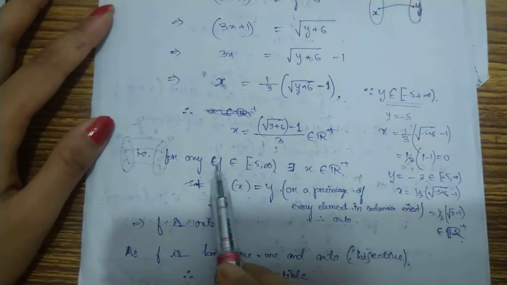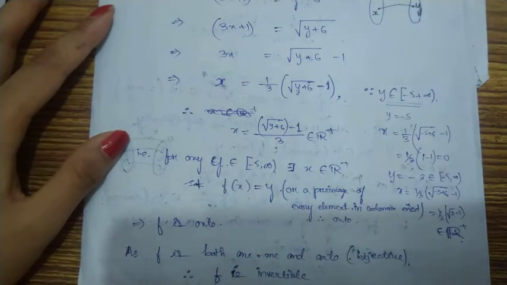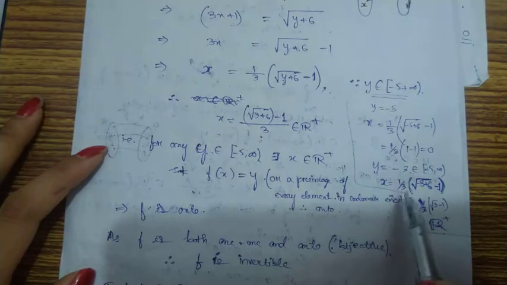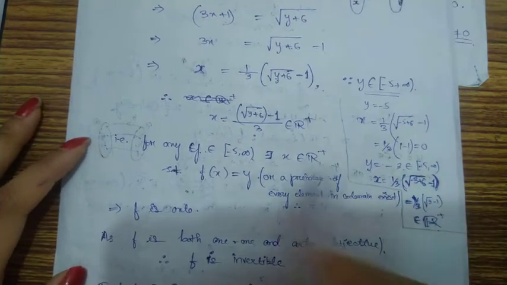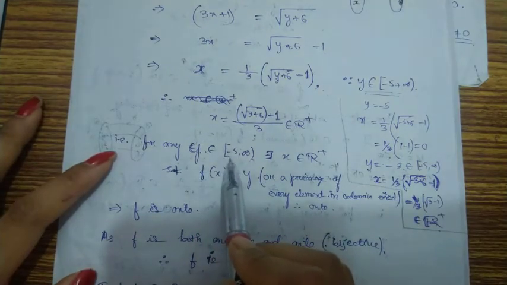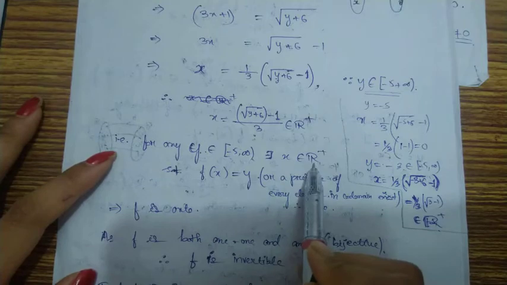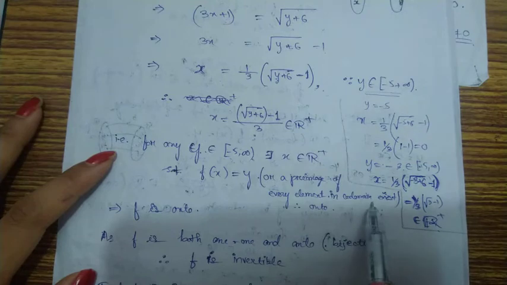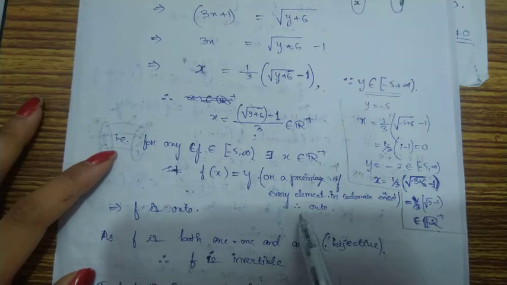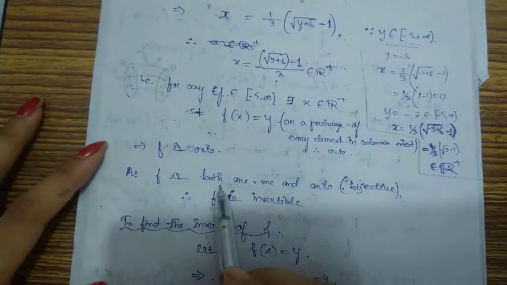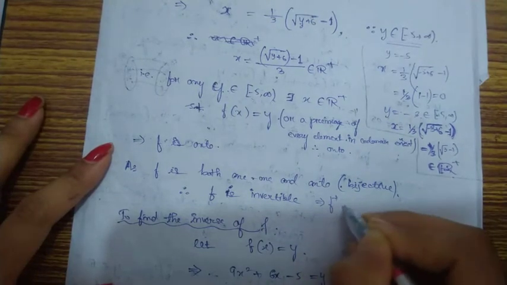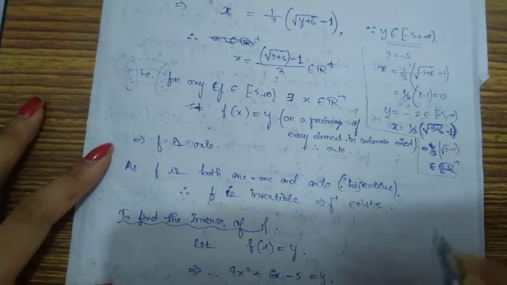So for any value of y, you will get a value of x in the domain. So you can say for any y belonging to the codomain, there exists x in the domain such that f of x equals y, a pre-image of every element in the codomain exists. Therefore f is onto. Since f is both one-one and onto, we can say yes, f is invertible, that means f inverse exists.